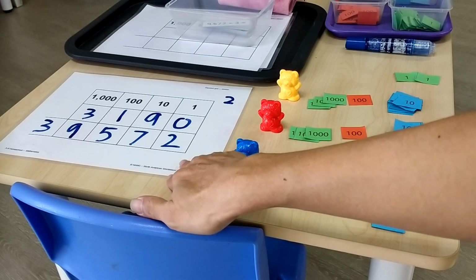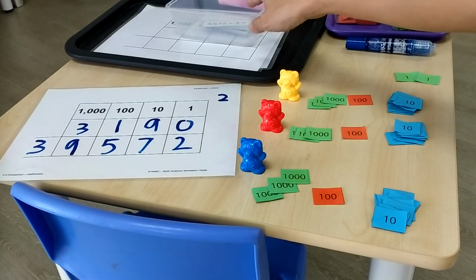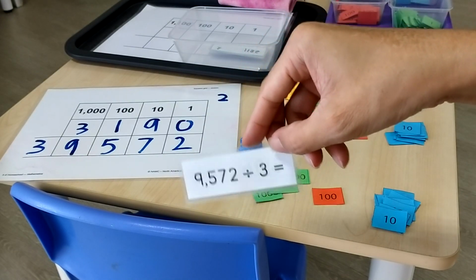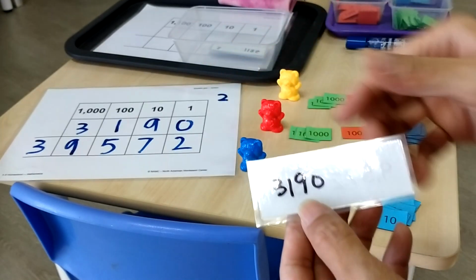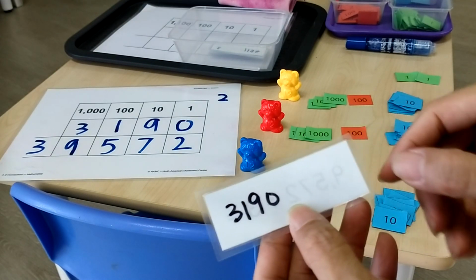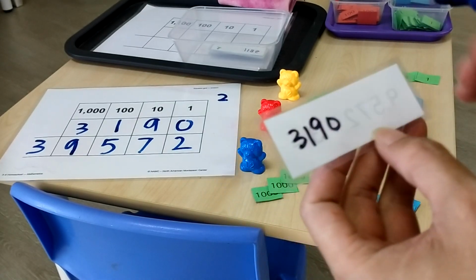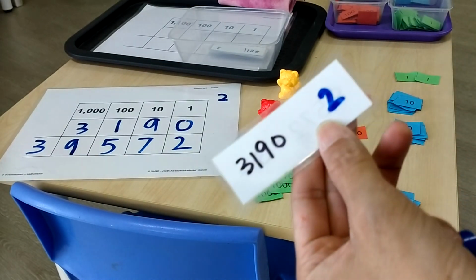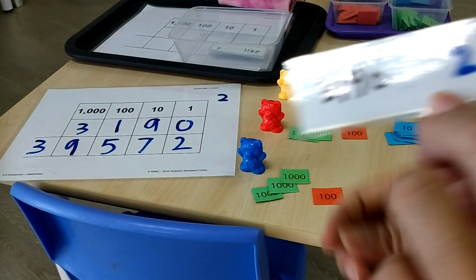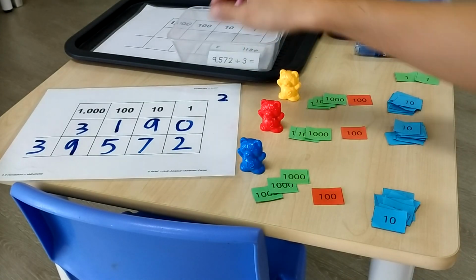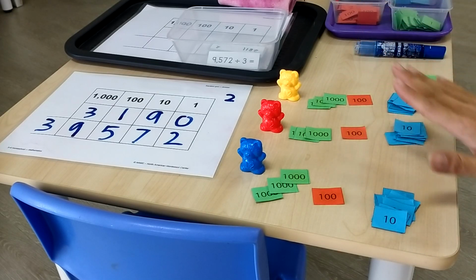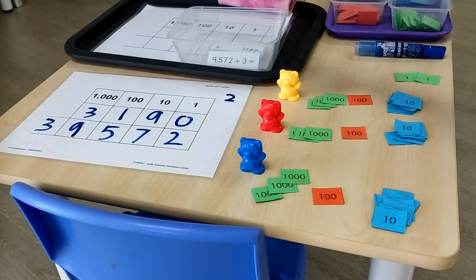Would you like to know if this is the same answer as what we have on the equation card? Let's flip it around. Yes, it's 3,109/10 with a remainder of 2. We did it. You can rub this off and return all these stamps back to the stamp card and take the next card.